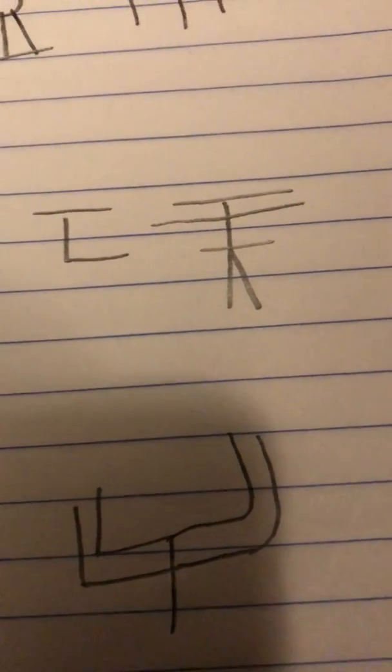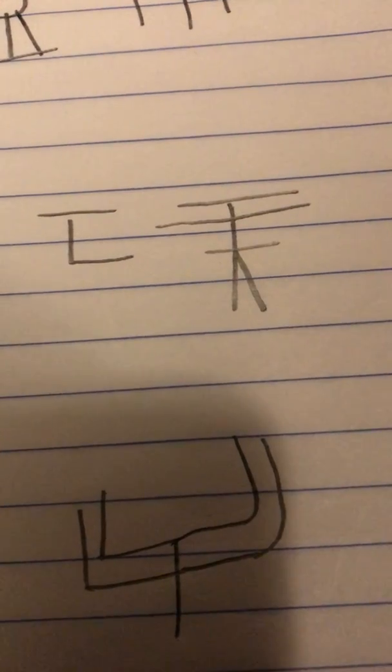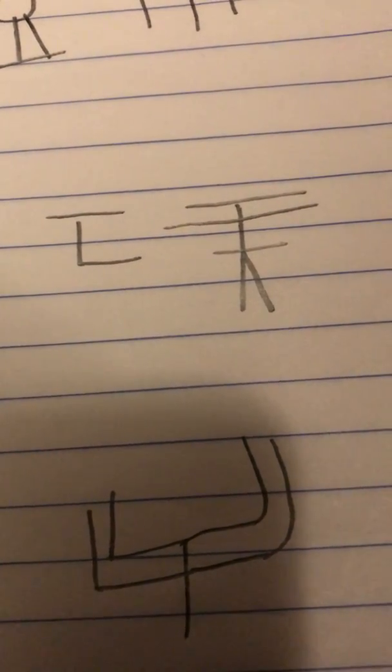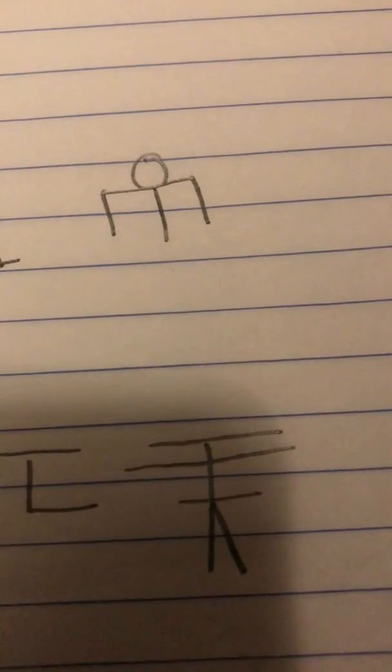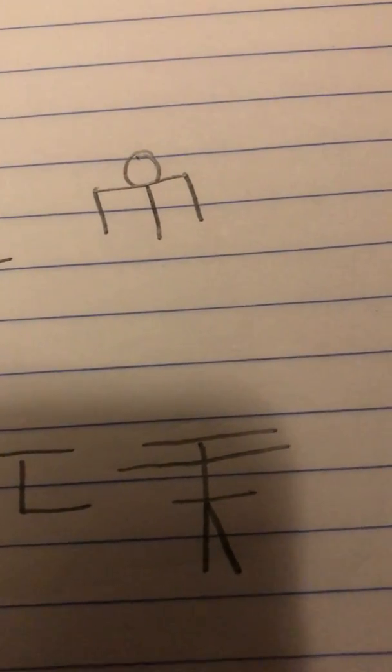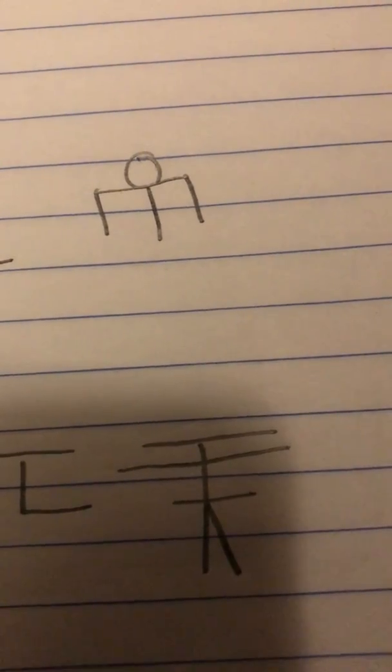See, like with the F, I took one side, curved it, and the other side made right angles. And with the T, I took one side and tilted it to the side a bit, and the other side I just kept straight. So, as you can see, what I did with the T and O on the T above, I just made a circle and a few lines. With the O, I made lines.